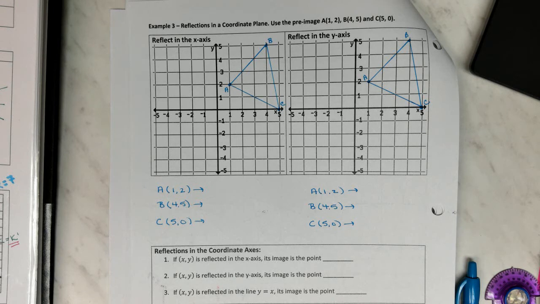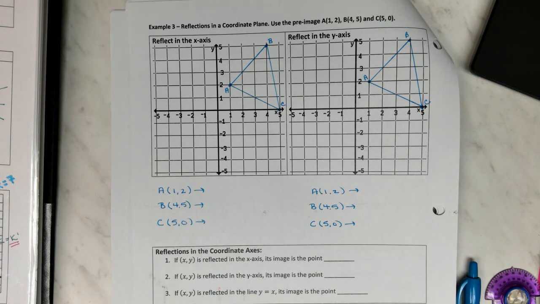Okay, so if you flip it over, it says reflections in a coordinate plane. Use the pre-image A, B, and C. And we're going to use it in both of these. So we're going to kind of develop our rule of what's happening when we reflect in the x-axis versus what happens when we reflect in the y-axis.